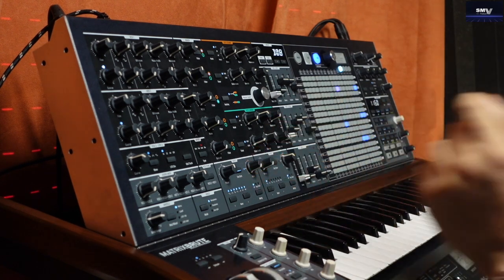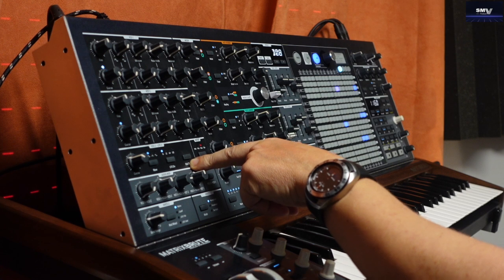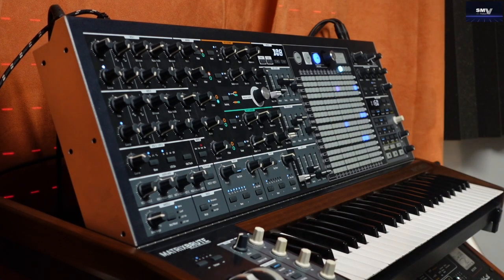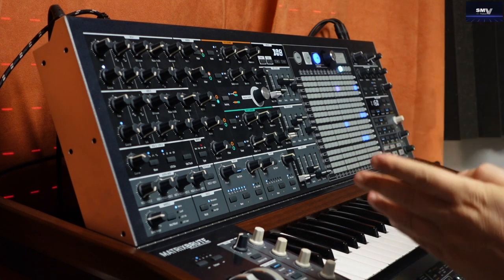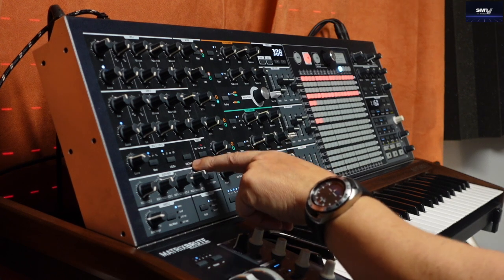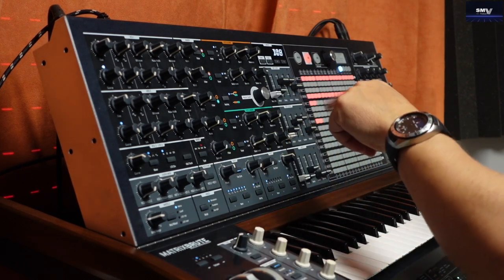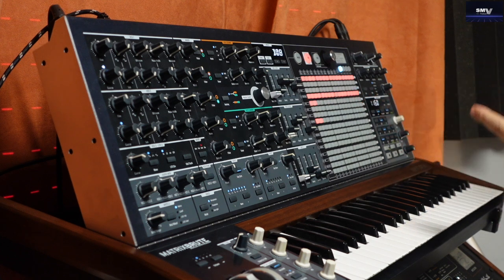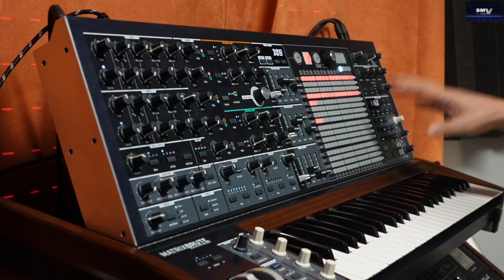The third oscillator, as you can see here, has no keyboard tracking. It means that it will always play the same note, because if I were tracking the oscillator with the keyboard, it would play the notes that are recorded here, but I don't want the bass to play the same notes as the arpeggio.